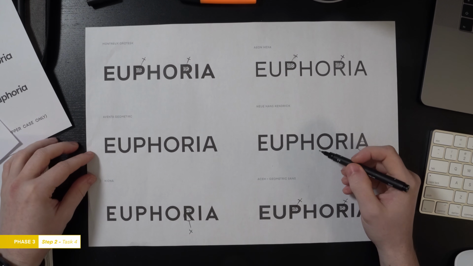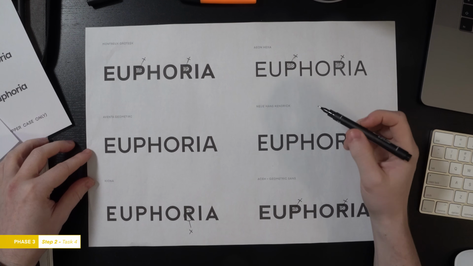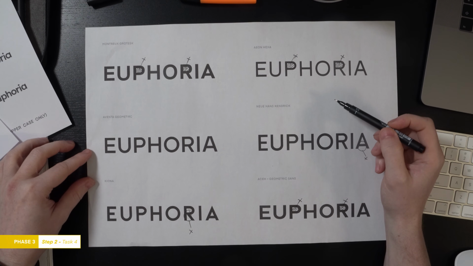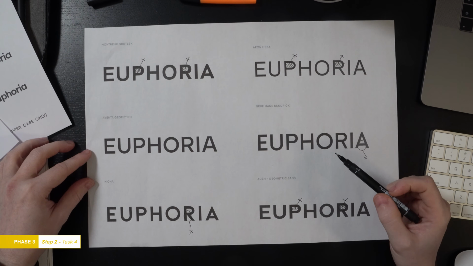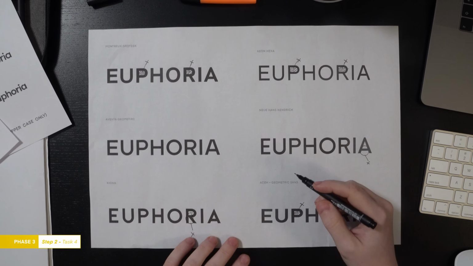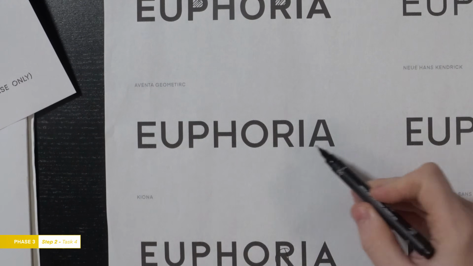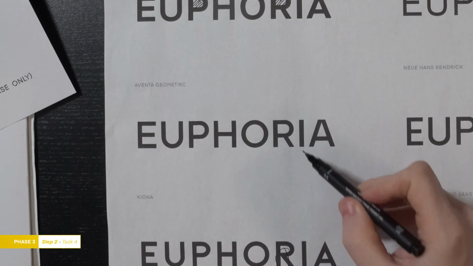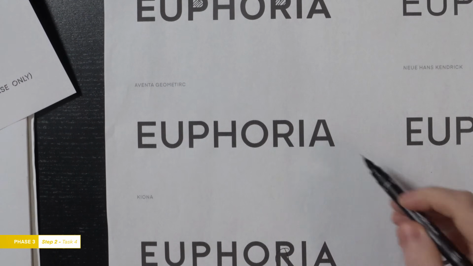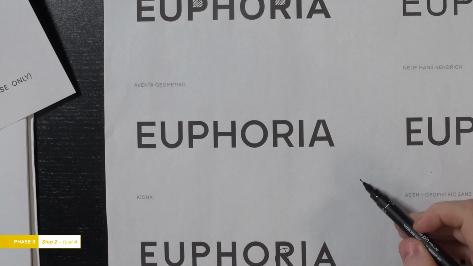So after looking at my 6 examples in detail, for me personally, there is one that really stands out. Now, these are all nice minimal geometric sans serif typefaces, which are similar. However, for me, I think Aventa Geometric is going to work perfectly for my logo design. It has just the right character weight, and I particularly like the letter R and P in uppercase, as it fits best with my design.